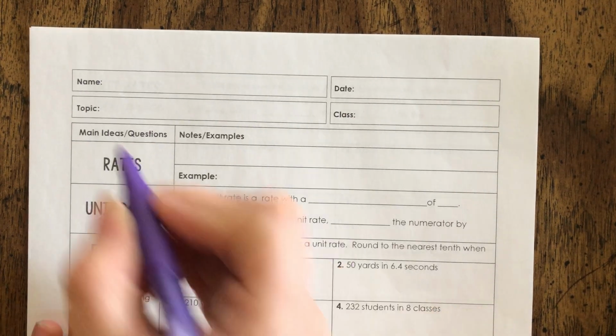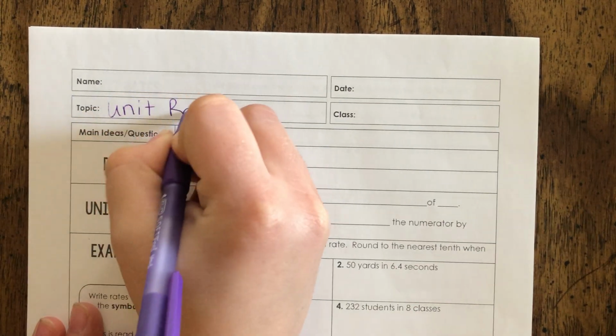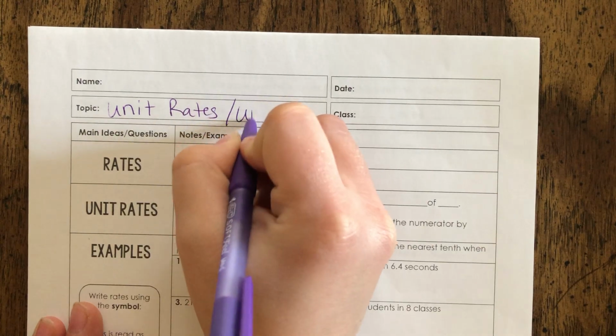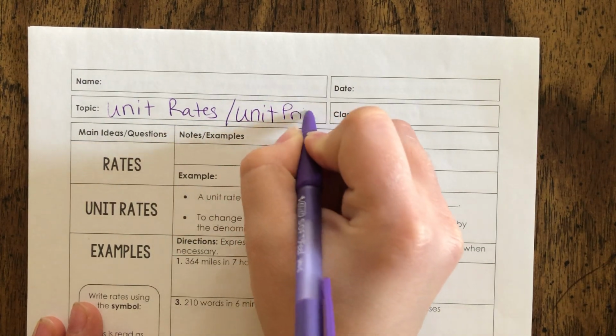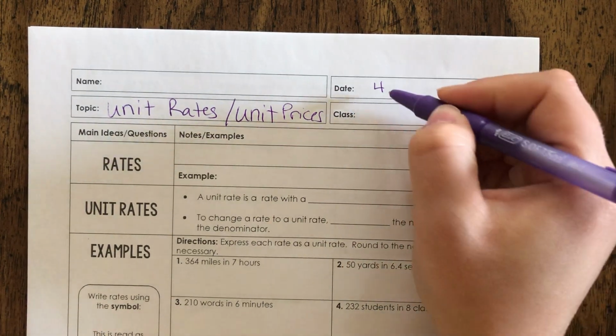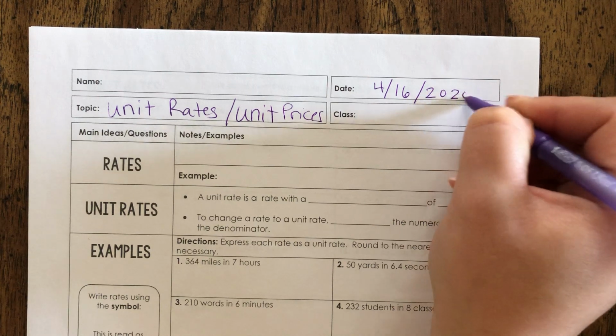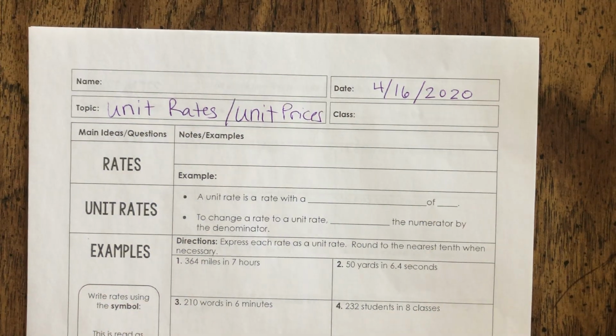We are going to be focusing on unit rates and unit prices today. And by the time that you guys are coming and looking at this, it should be Thursday, and the date is the 16th, okay?